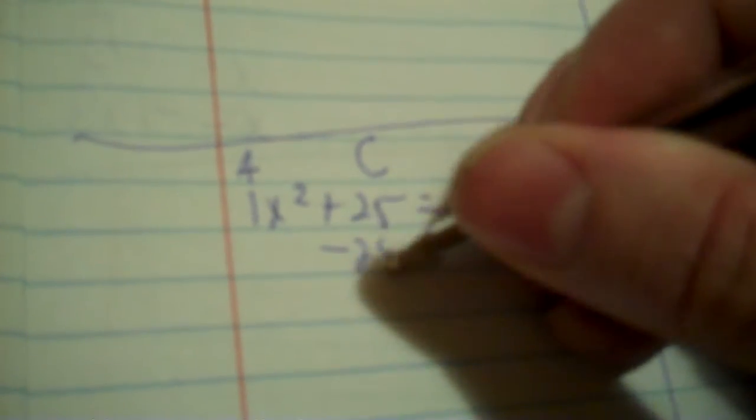Okay, next problem. Two answers. Okay, and you can put a 1 in front of there. That's your A, that's your C. 0 doesn't get a label, okay? So with AC quadratic equations, we want to just get the x squared by itself. So I minus 25. So 1x squared would equal negative 25. You can divide by 1 or just get rid of it. So I've solved for x squared. Now I just have to apply the square root.